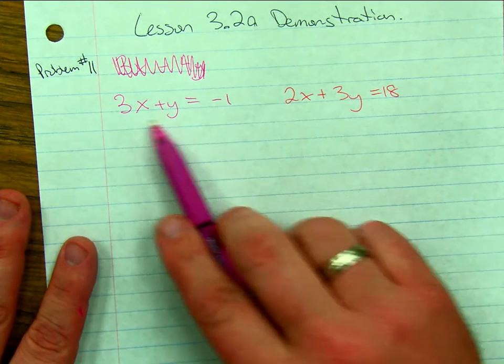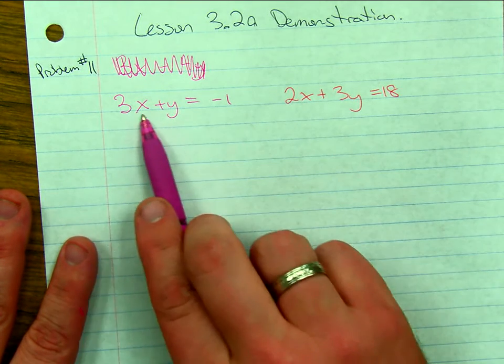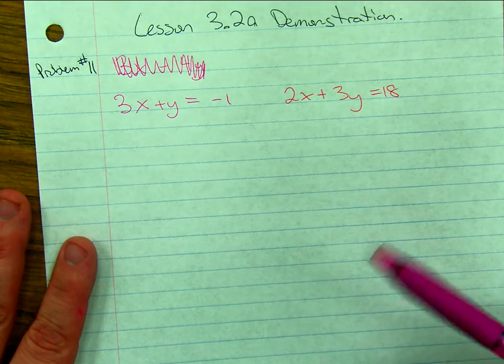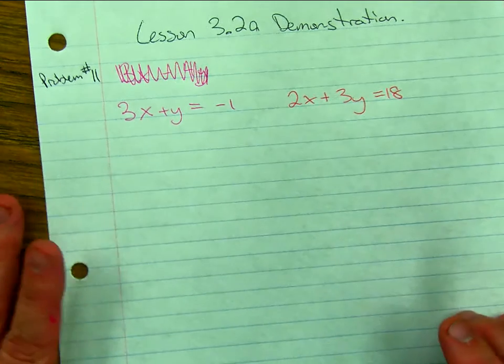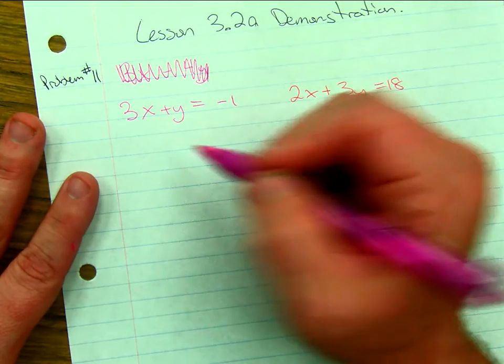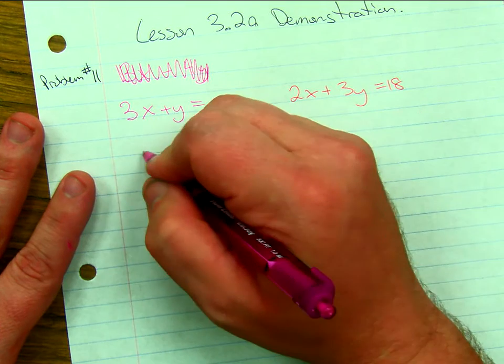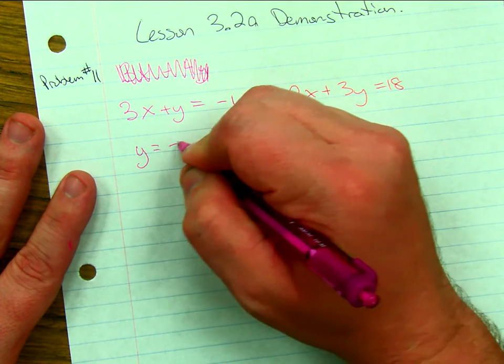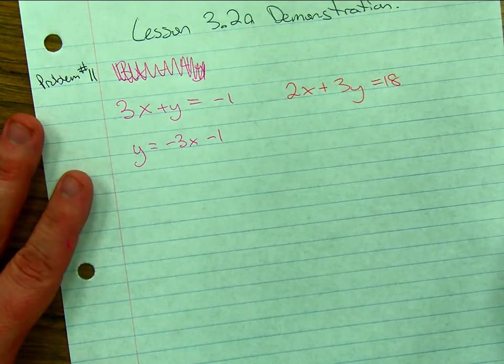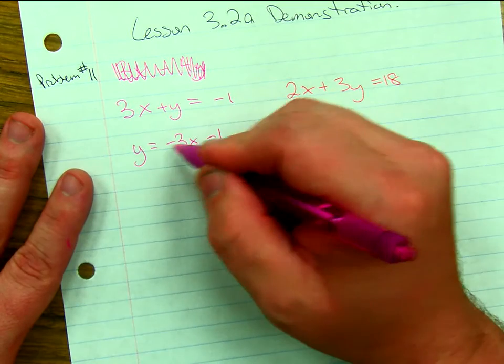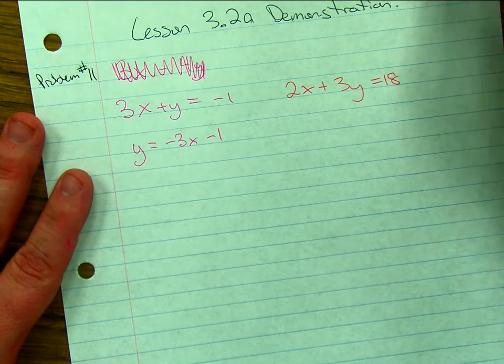Usually wanting to go with the path of least resistance, I'm going to take the pink one here. Maybe that's purple. And solve for y in this equation, the equation on the left here. So I'm going to subtract 3x from both sides. I'm going to get y equals negative 3x minus 1.